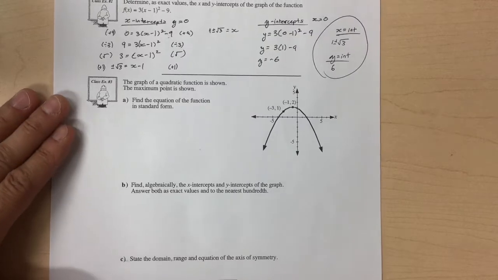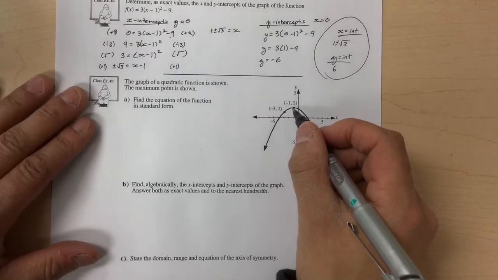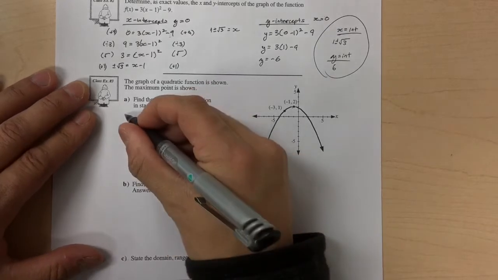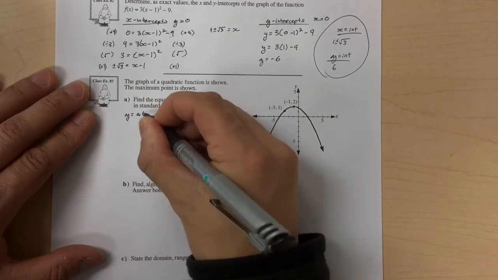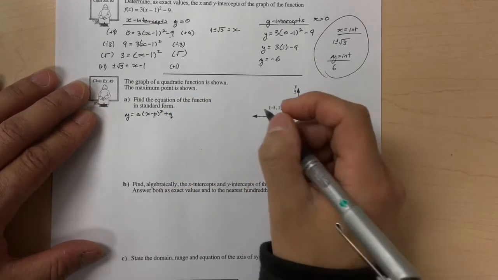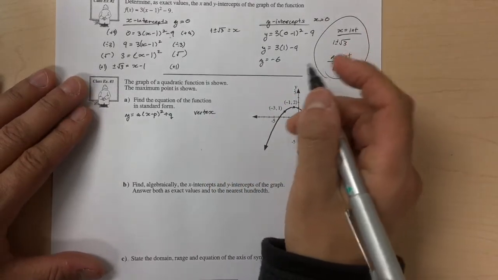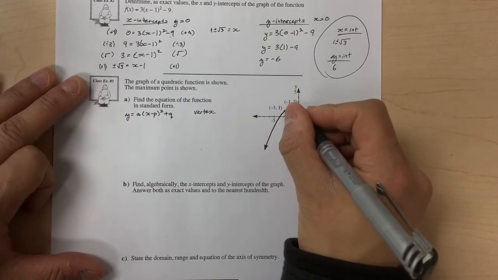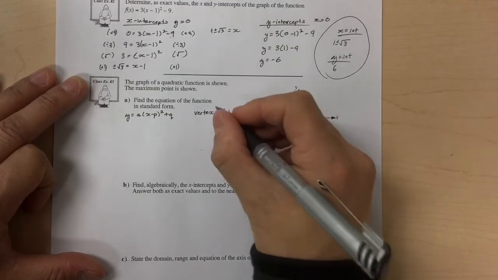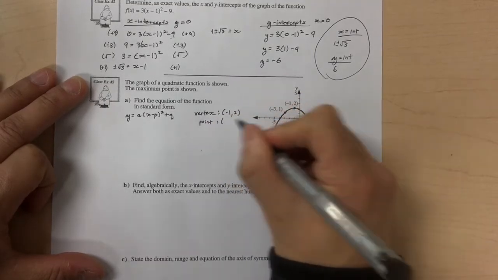Next we have class example number 3. We have a graph of a quadratic equation shown, and we also have the maximum point that's shown. The maximum point's at negative 1 and 2. We want to find the equation of the function in standard form. So in standard form, y is equal to a times x minus p squared plus q. Now, there's some information that we have. Even though it doesn't say outright what the vertex is, our vertex is equal to our maximum point, which is negative 1 and 2. And we also have a point on the graph, which is negative 3 and 1.